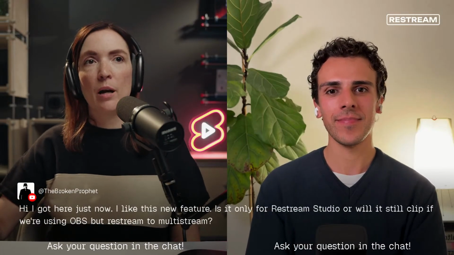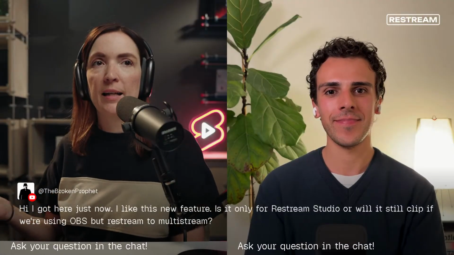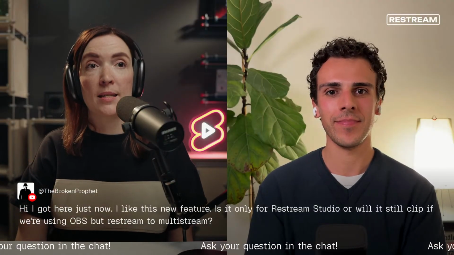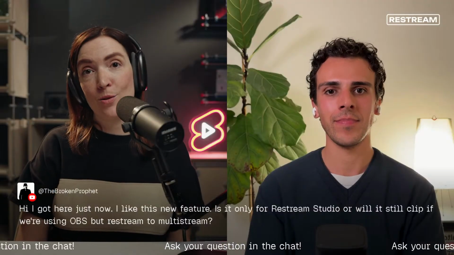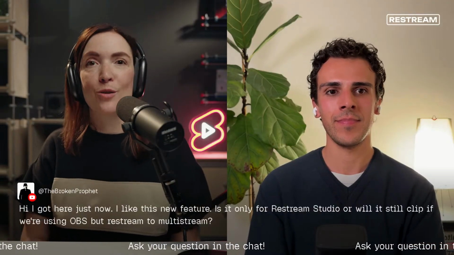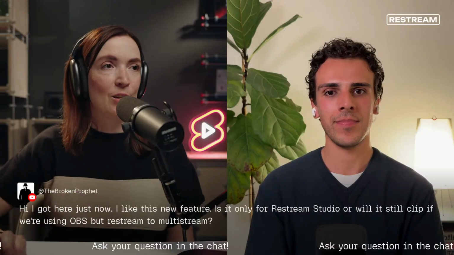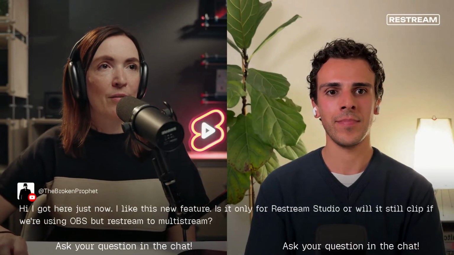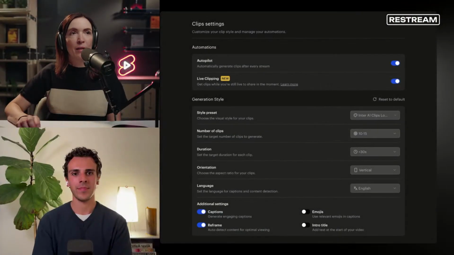We covered that earlier, but I think it's time to repeat that. It is going to work on both OBS or other encoders as well as Studio. So both ways, no matter how you stream, as long as you have live clipping enabled in your settings, you are going to get live clips. And this is how you enable them right here with this little new tag that says live clipping.